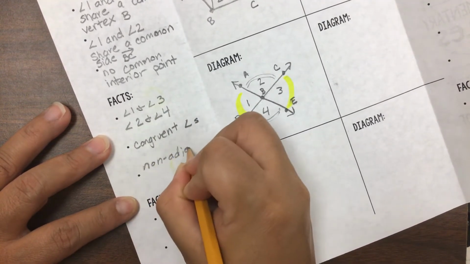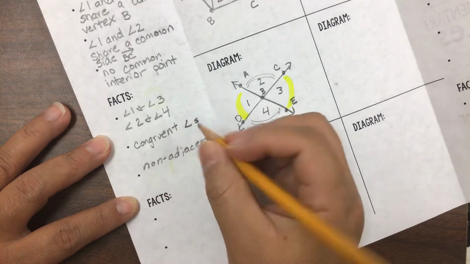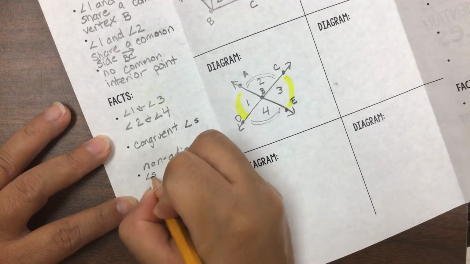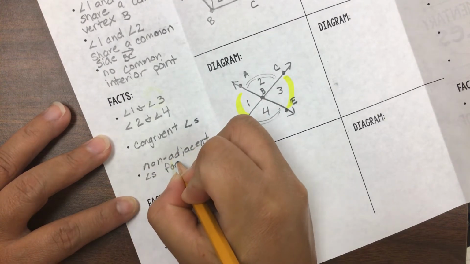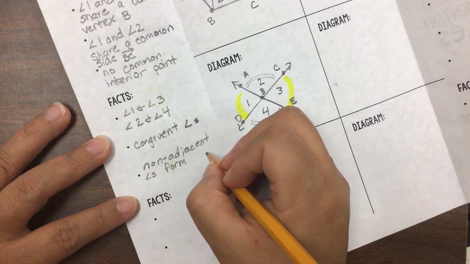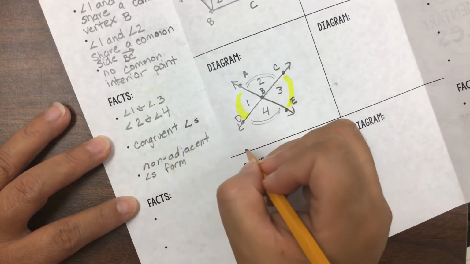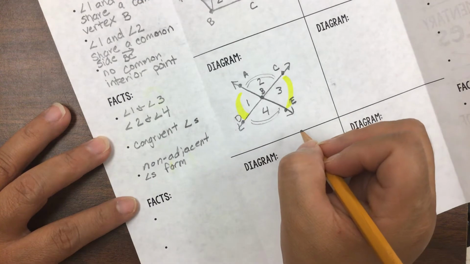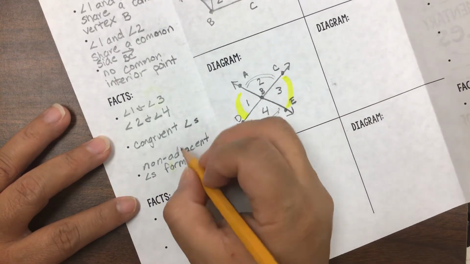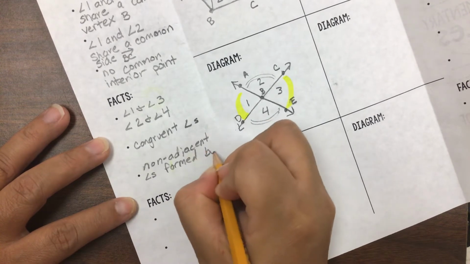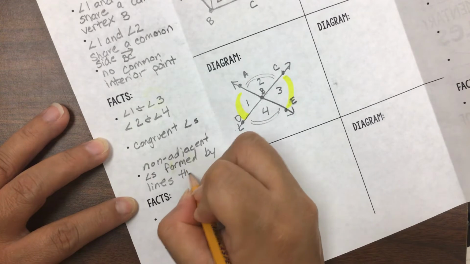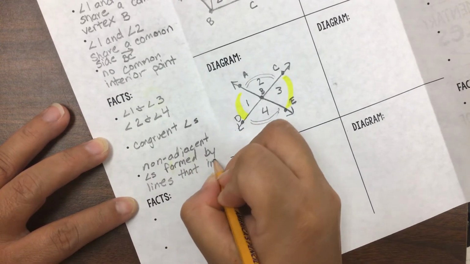Non-adjacent angles formed by lines that intersect.